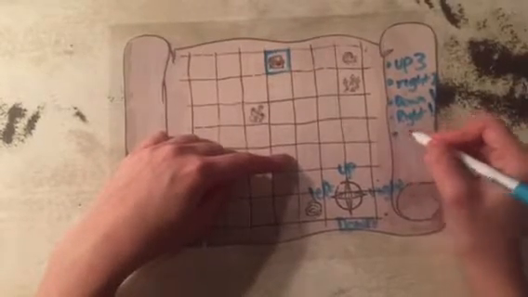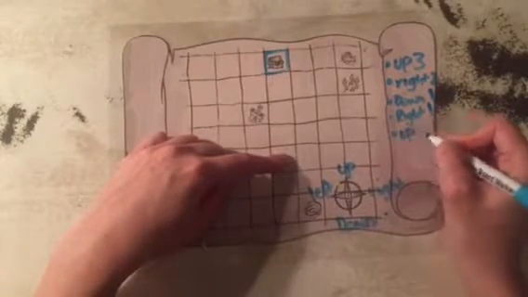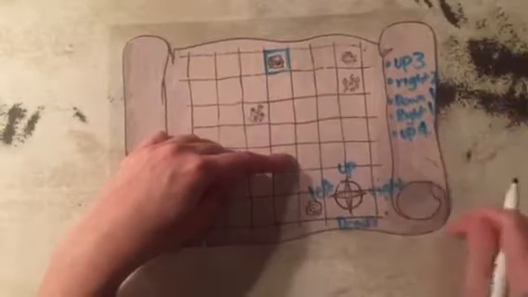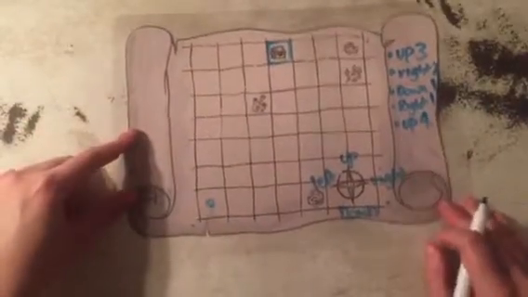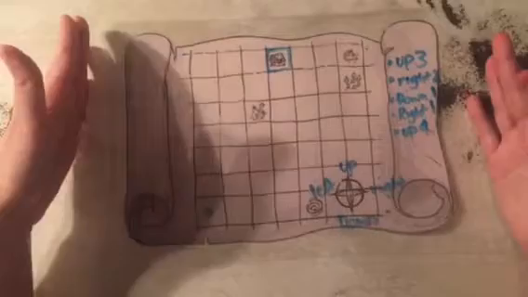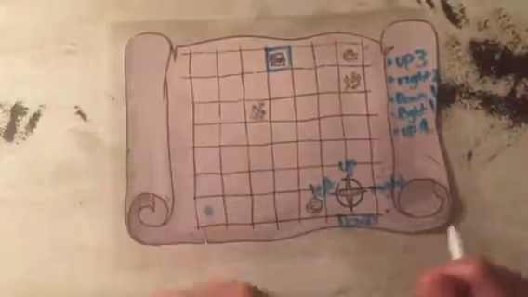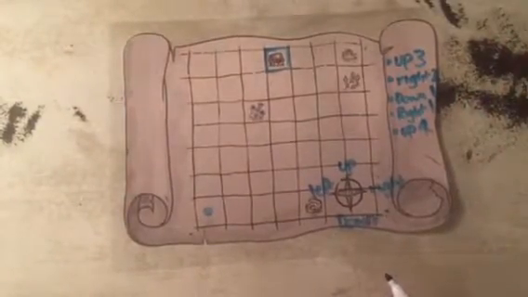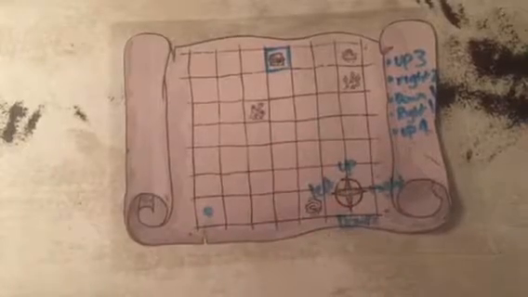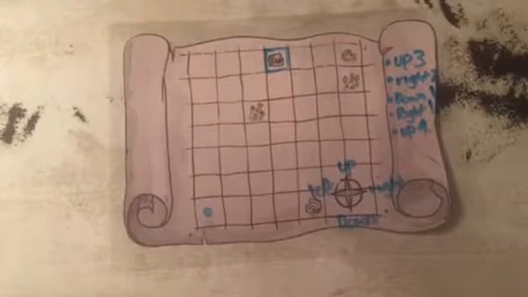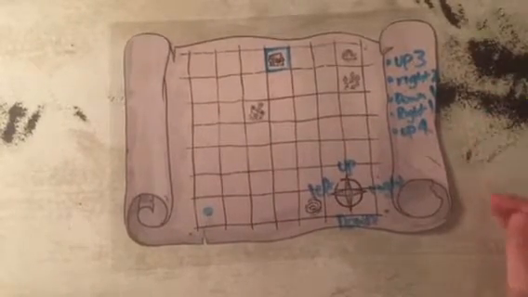And then we're going to go up 4. While one student writes this up, the other student can be doing the exact same thing. And then after that, the buddies can swap and see if they can solve each other's directions.